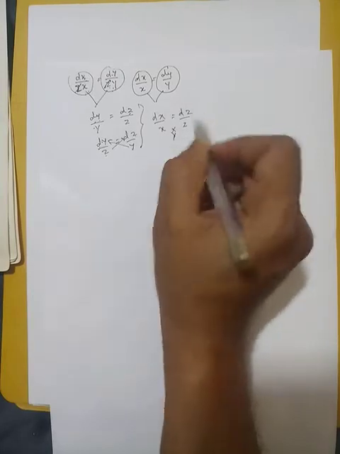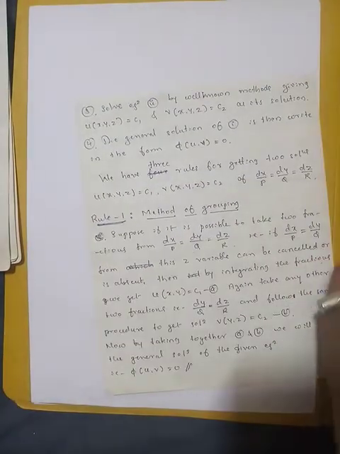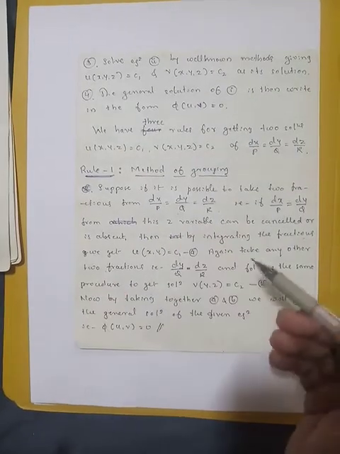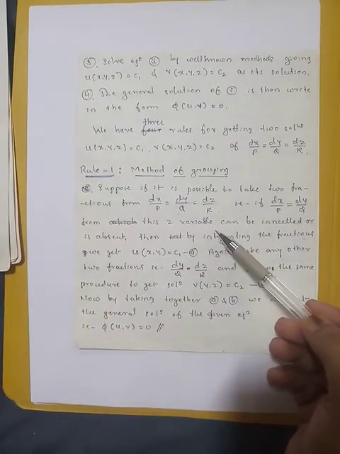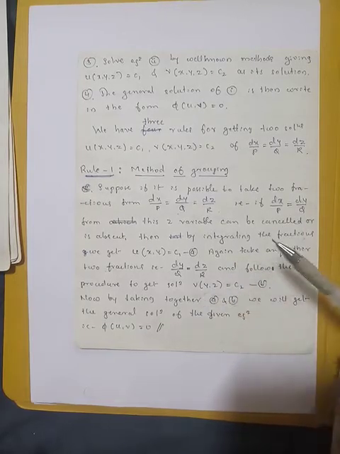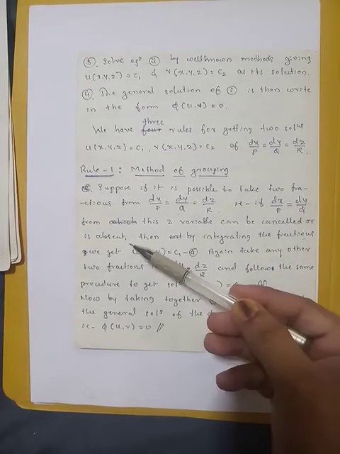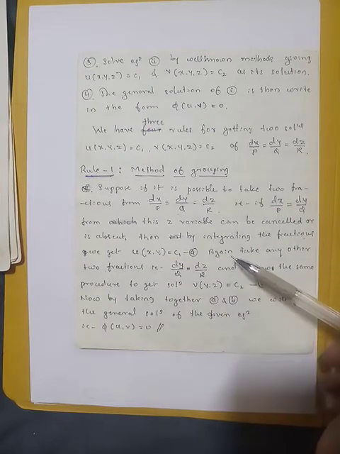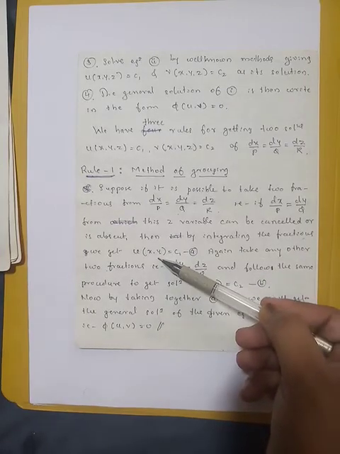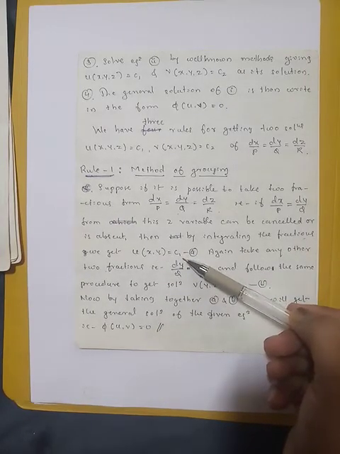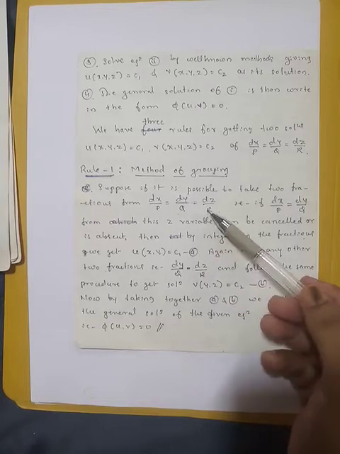So this is what we are going to maintain, right? This is what the procedure explains. So taking the first two fractions, where the z variable is cancelled or is absent, as we discussed, we are going to integrate the fractions, and we get the first solution u of xy equal to c1. Likewise, we take the other two fractions.